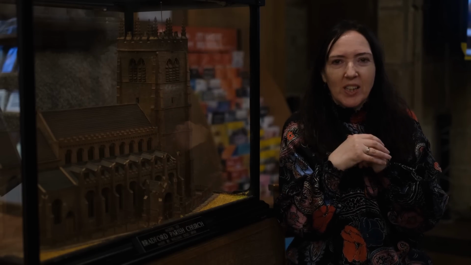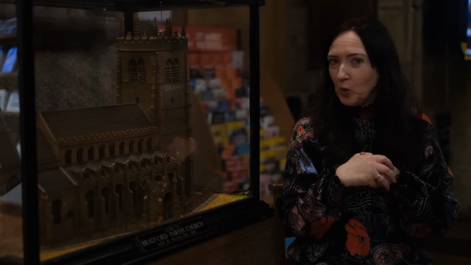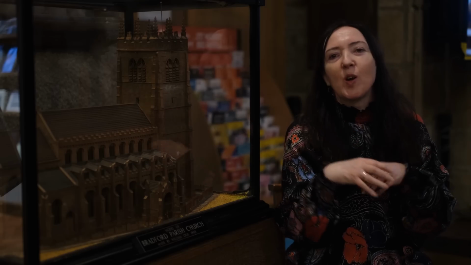It's a great story, and it's a story that we tell to all the children that come here. So it really links us to Bradford's kind of wool past, but also we've got our own wool story.